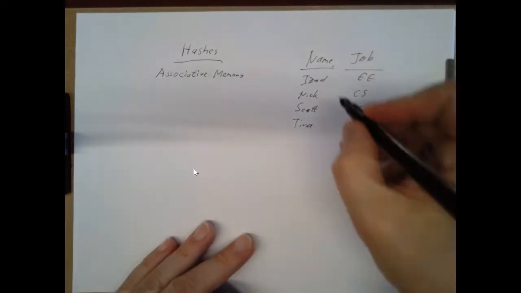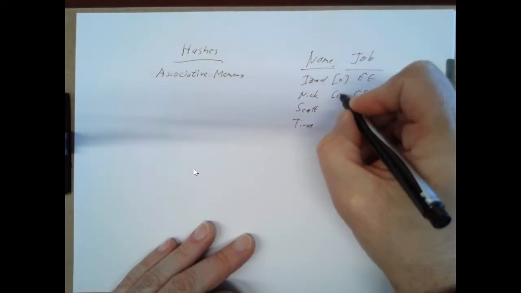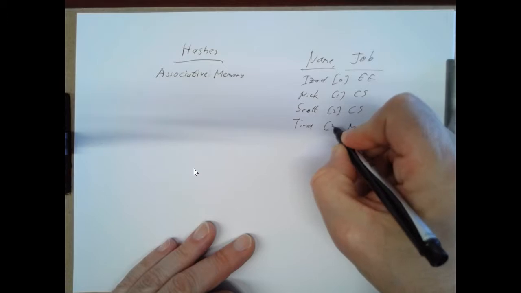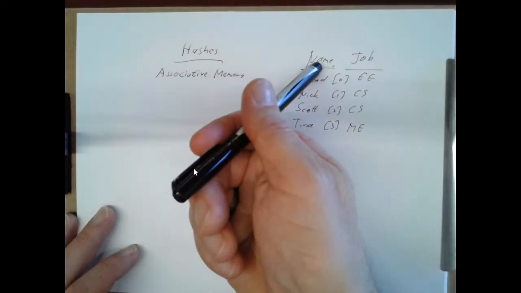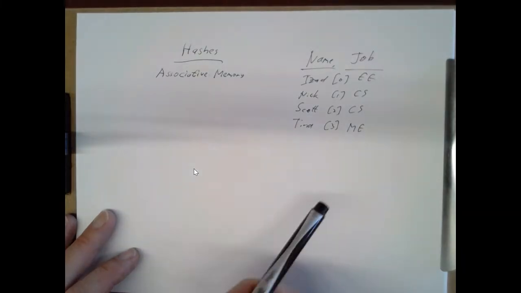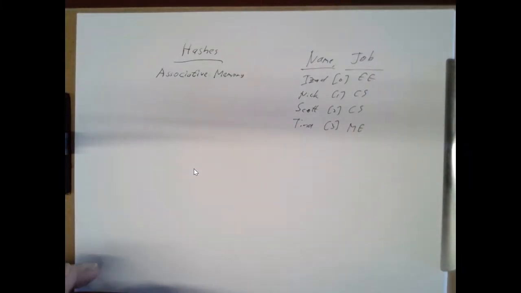And so these would be two arrays, and we'd need to somehow keep track of the fact that there are 4 entries in these arrays. Now if you want to know what Scott does, you run a for loop from 0 to 3, you check name[i] to see if it equals Scott, and if it does, then you just print out jobs[i], and it shows you CS. So that's how we would solve this problem of storing pairs of data just using an array.